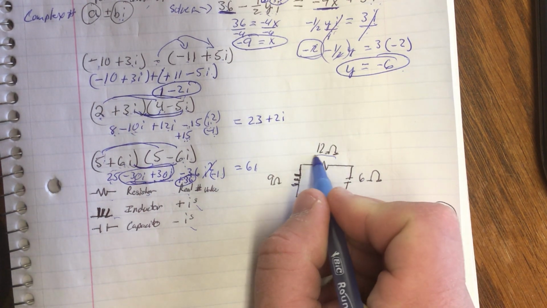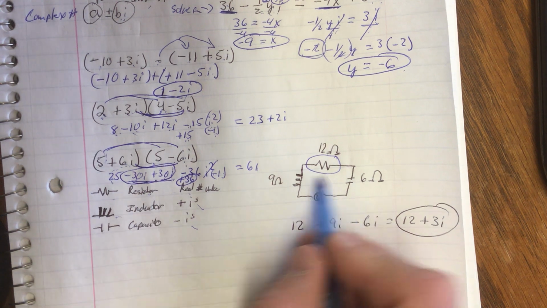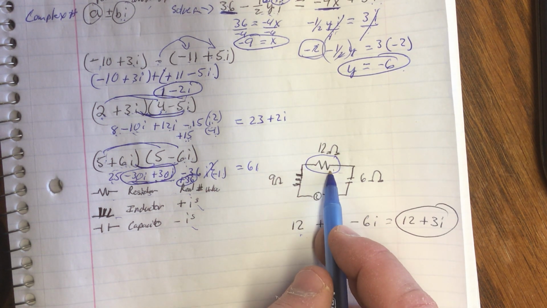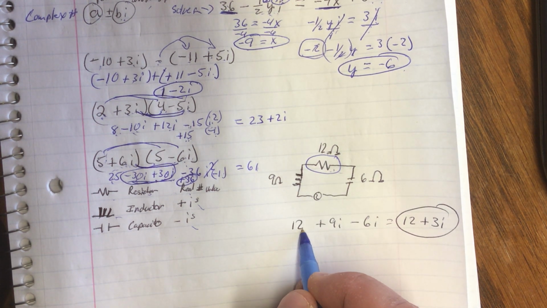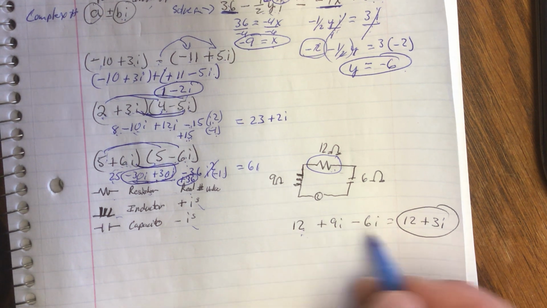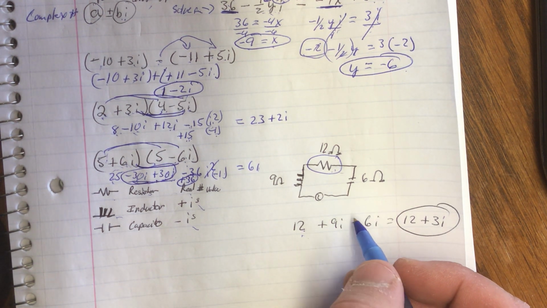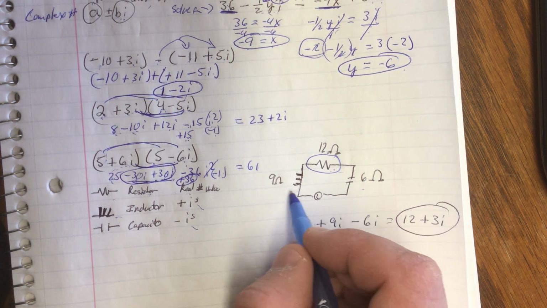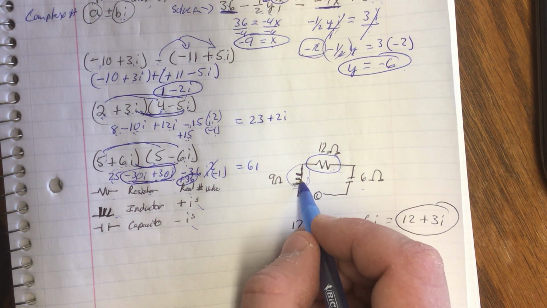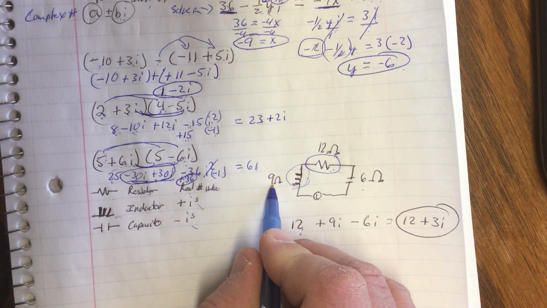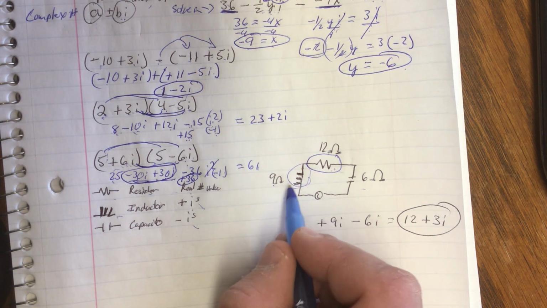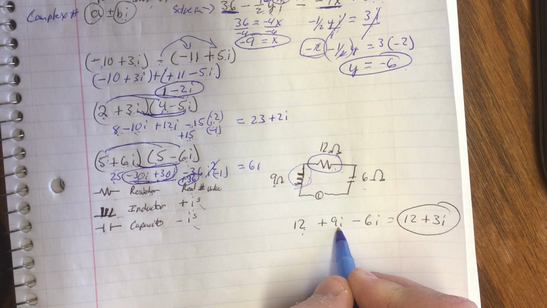Pay attention to where your resistor is. The resistor is the real part. Write that part down first. That's just going to be 12. Okay, 12 ohms in resistors is just 12 in real numbers. Then your imaginary parts are going to depend upon whether you have an inductor or a capacitor. If you have an inductor, which looks like this, you know that those 9 ohms are going to be positive. The inductors are positive, so that's a plus 9i.